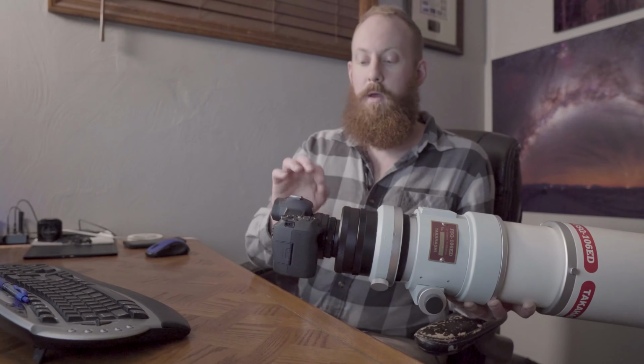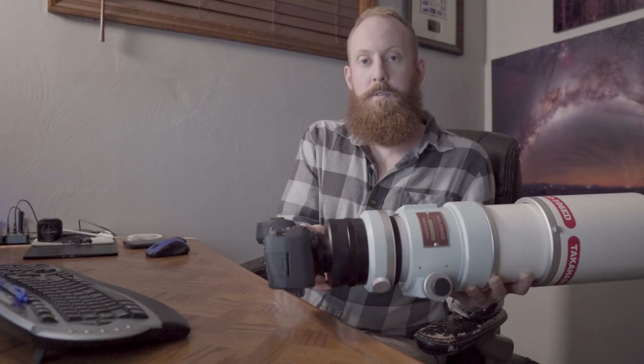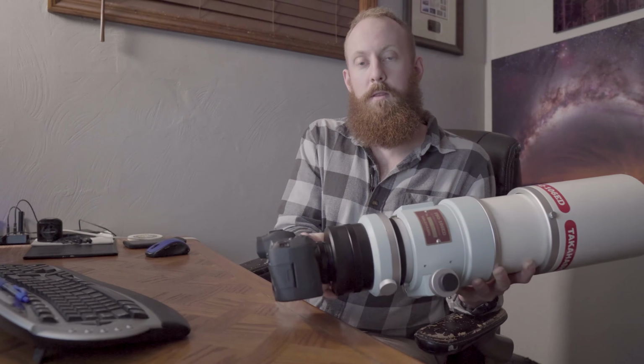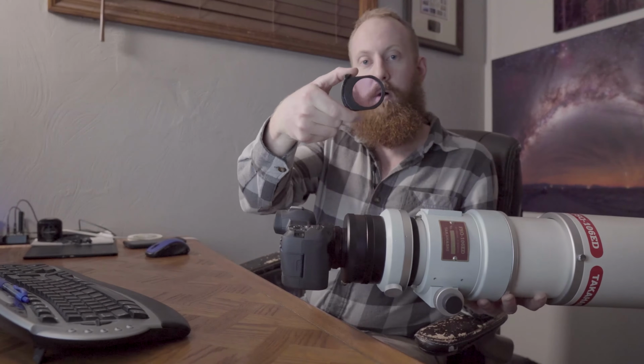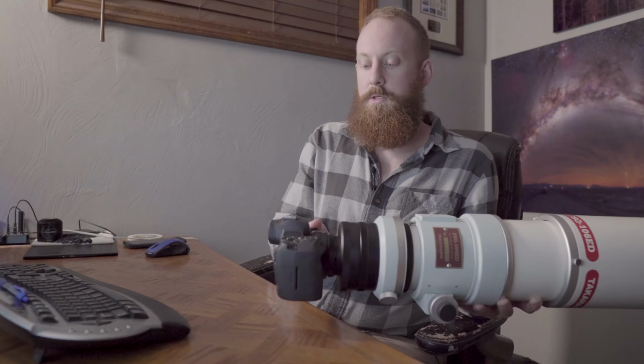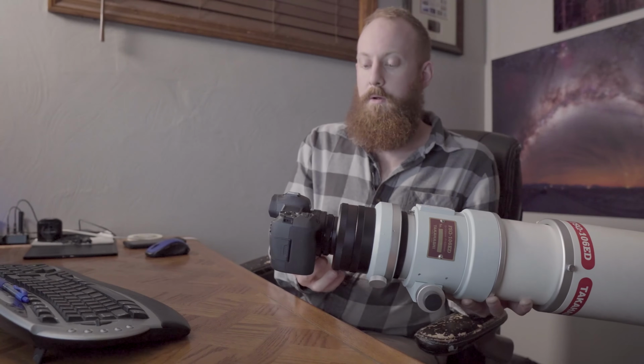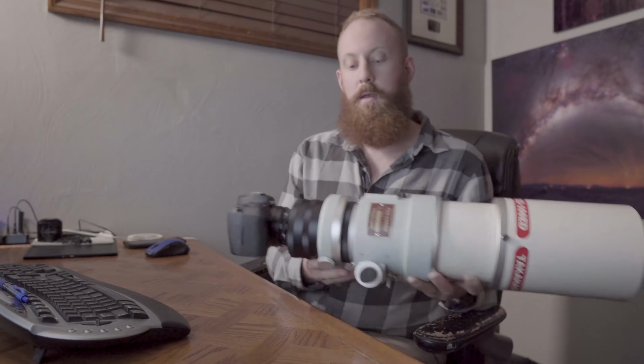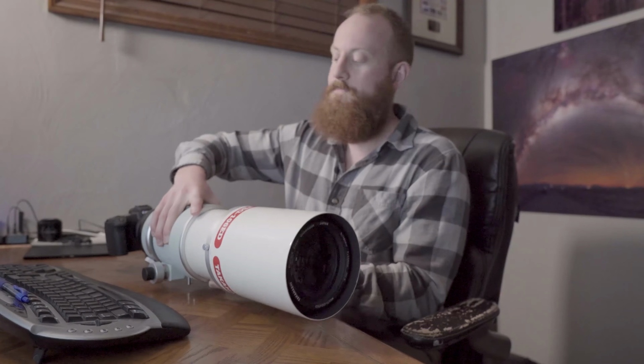On the side, you have the ability to swap in and out filters. And in this case, I was shooting with their light pollution filter here. So all this is doing is blocking out some of the light pollution from downtown Pittsburgh. And I slide that in, click it, and set it up.